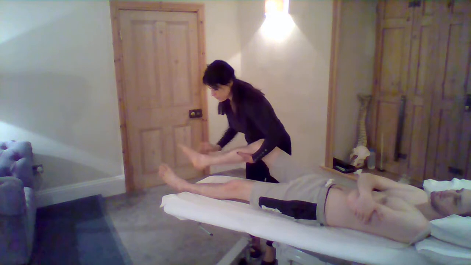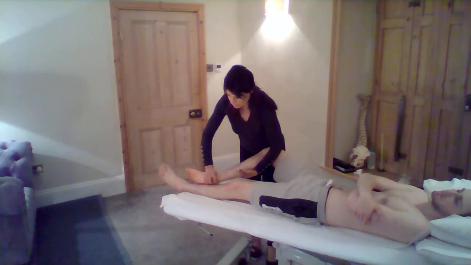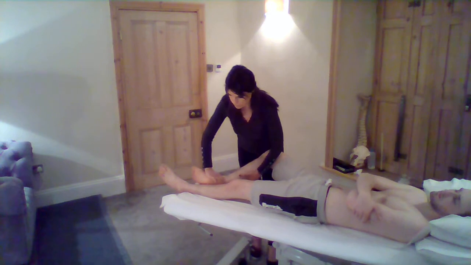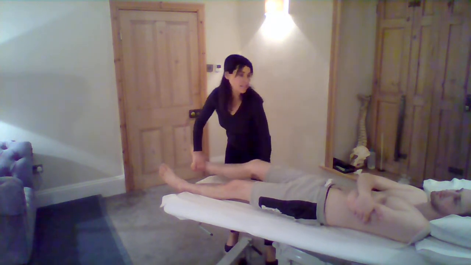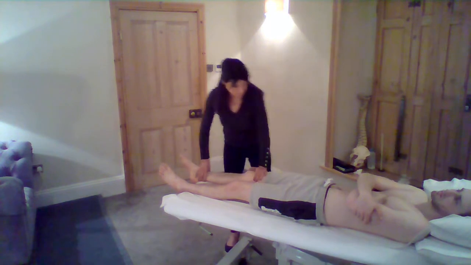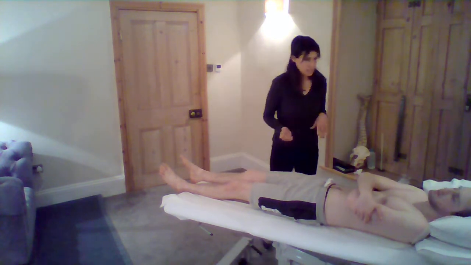We can test for the sartorius by sliding his foot up his shin. So just push up with your foot, ankle, and resist external rotation. Any problems there could indicate a sartorius problem. Okay, Charles, can you lie onto your tummy for me?